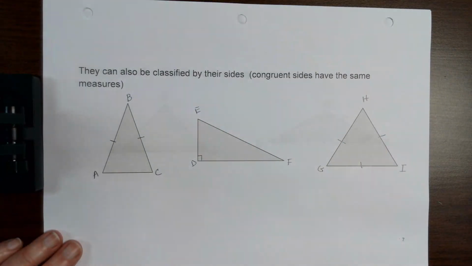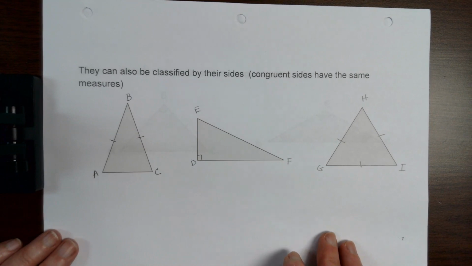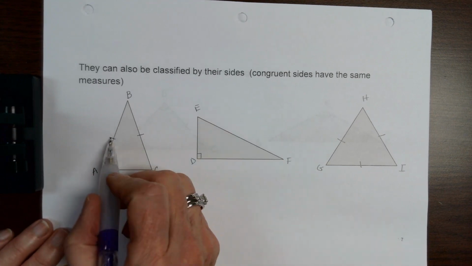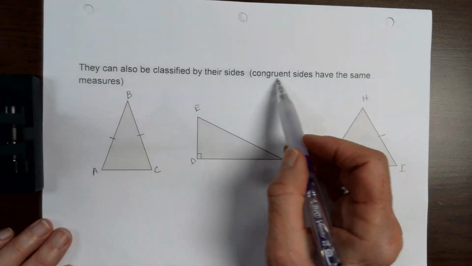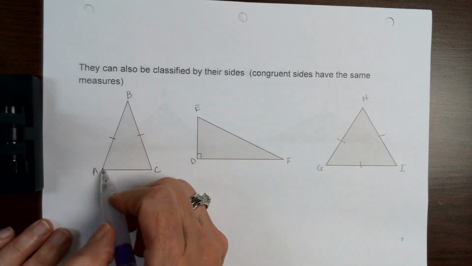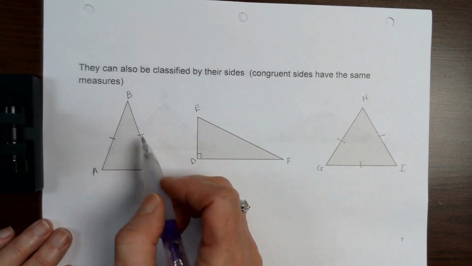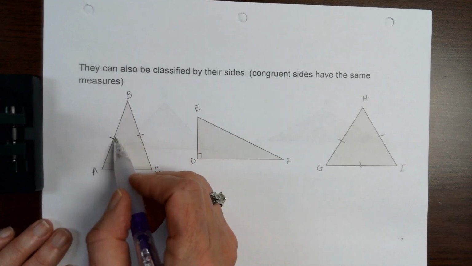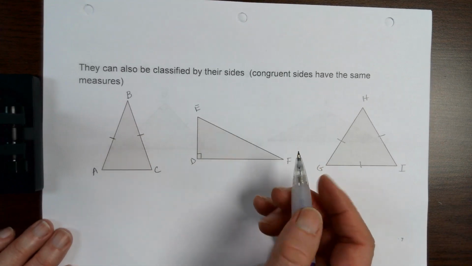They can also be classified by their sides. So on this one, if you'll notice, congruent sides have the same measure. This side, AB, is congruent to CB. And you'd see that because they put a little mark on both of those sides.